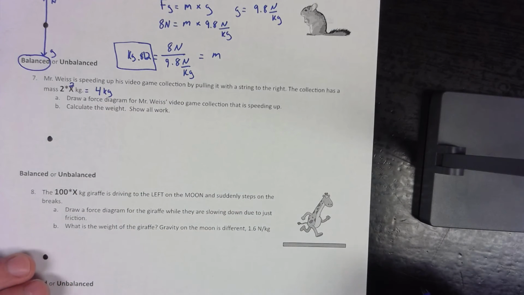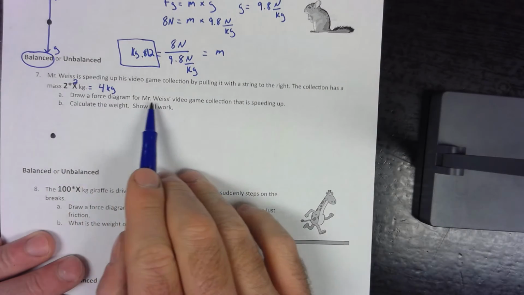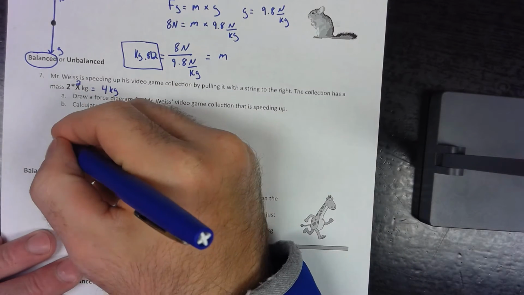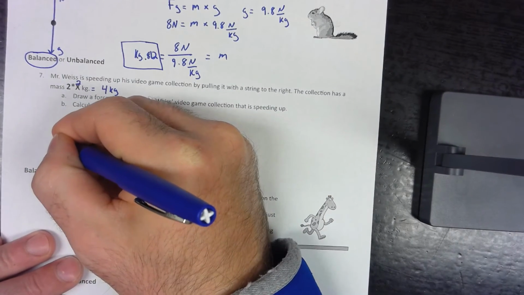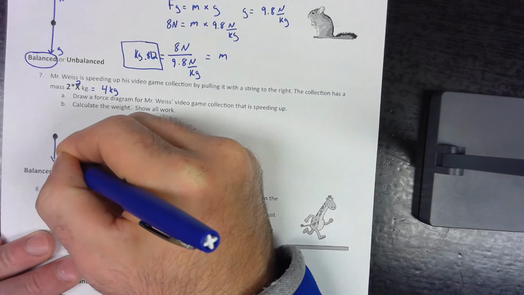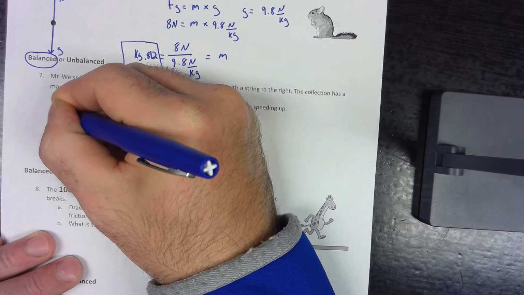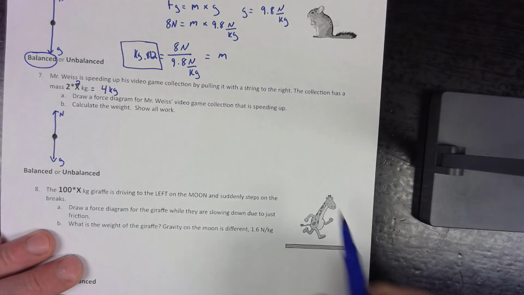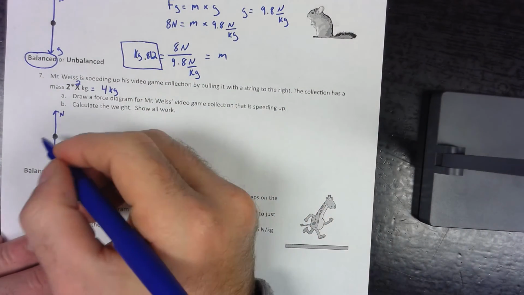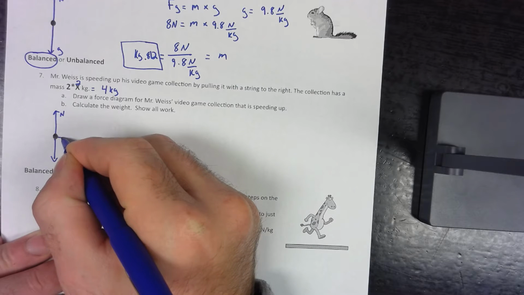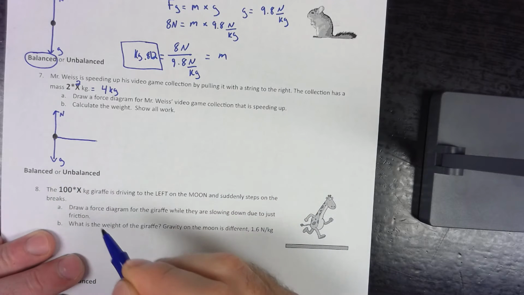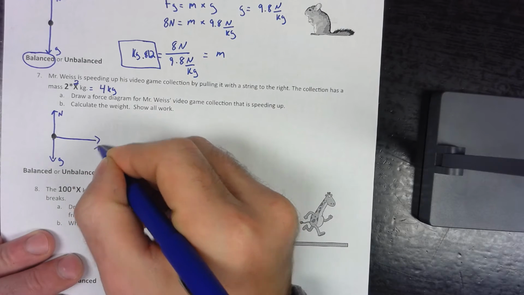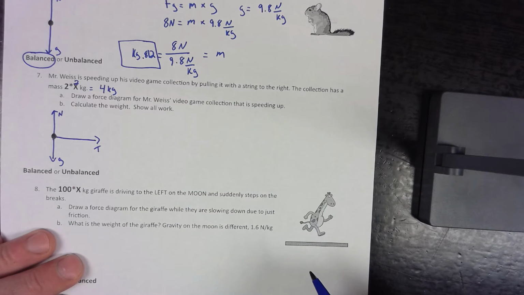All right, before we go any further, let's draw a free body diagram of this video collection. So here's the video game collection. We know gravity's pulling down, the normal force is going up. Mr. Wise is pulling the string to the right, so that is this way. So we call that the tension force.